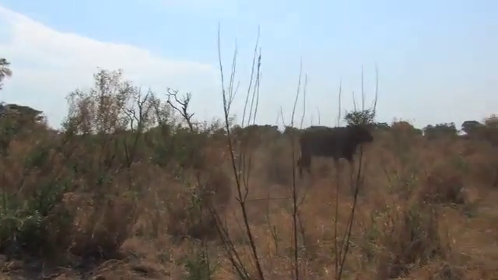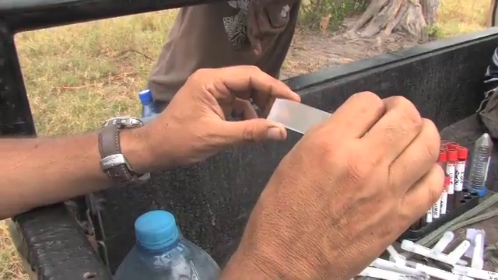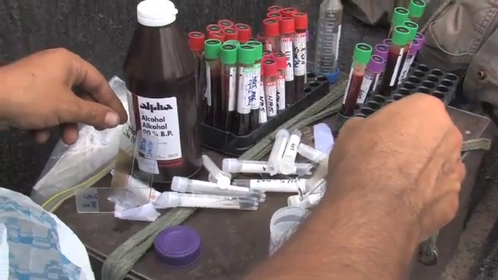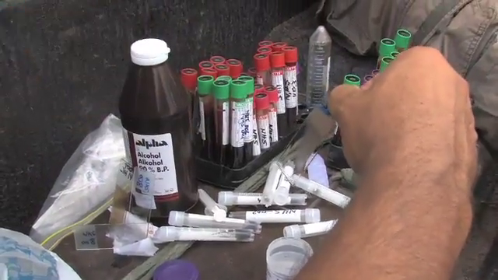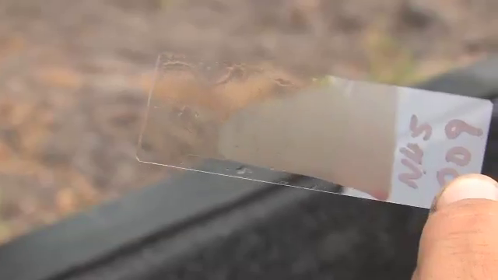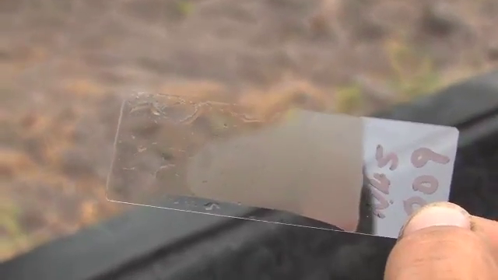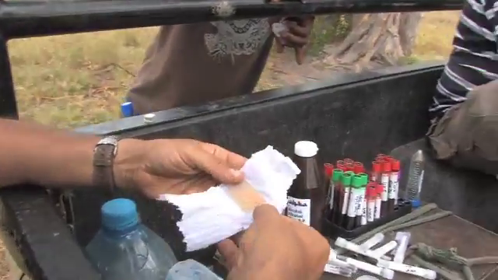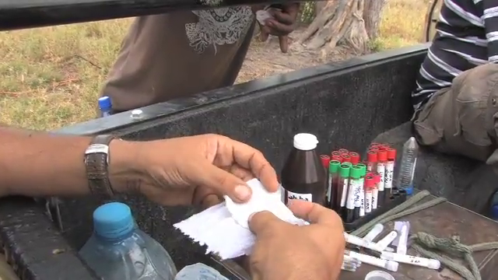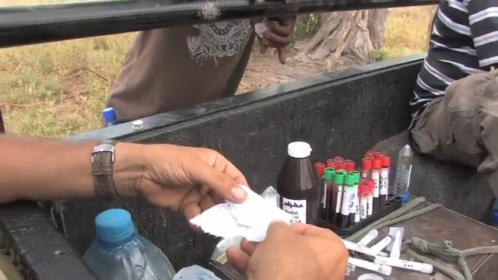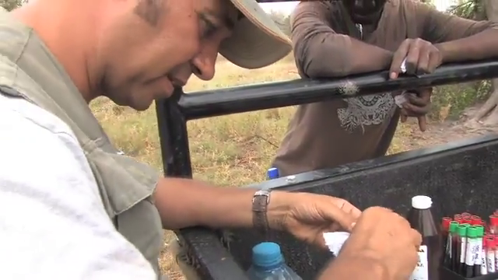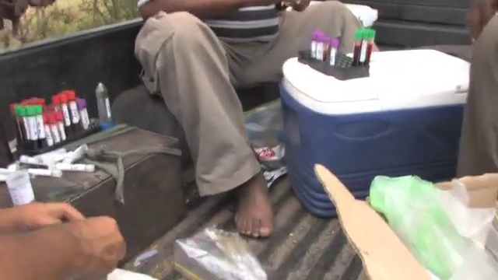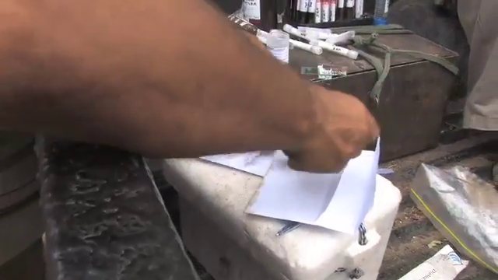This is the drop of blood that we used earlier to make a slide to look for blood parasites. And we're dipping it in alcohol so that the blood cells are fixed and they don't get damaged. And now we put the slides with toilet paper very carefully so that they don't get damaged. And then we put them in an envelope like this one.